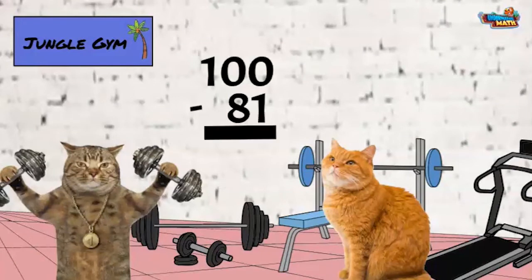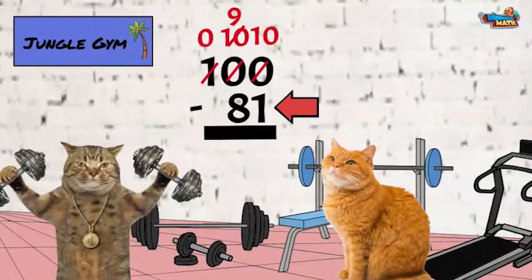I start in the ones place. There's more on the floor, so I go next door and get 10 more. This neighbor doesn't have any, so I move to the next neighbor. I cross out the 1 and make it a 0. I make the next neighbor a 10, but I still need to borrow from it. We cross out the 10 and make it a 9. Then add 10 to the ones place. Now we subtract. You have 19 pounds left to reach 100 pounds.